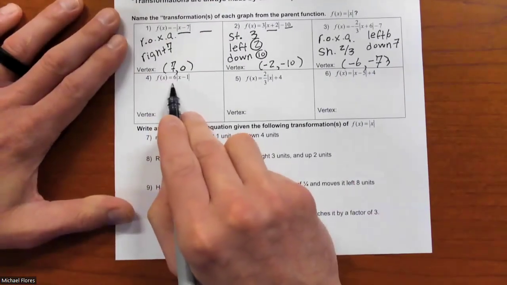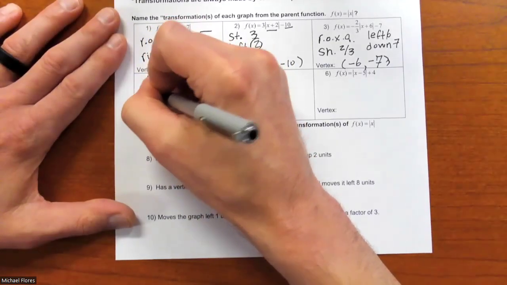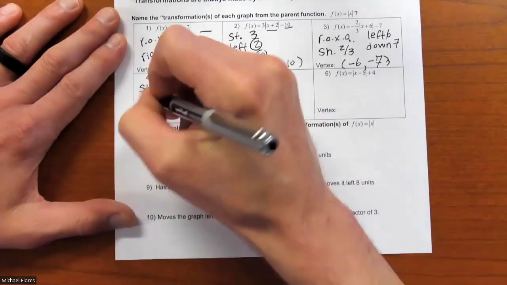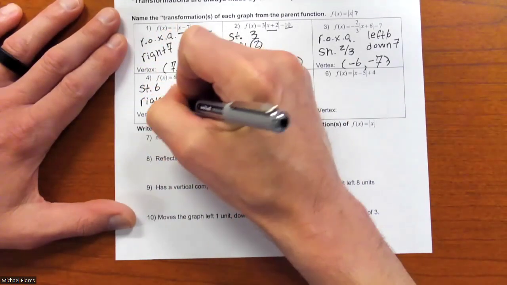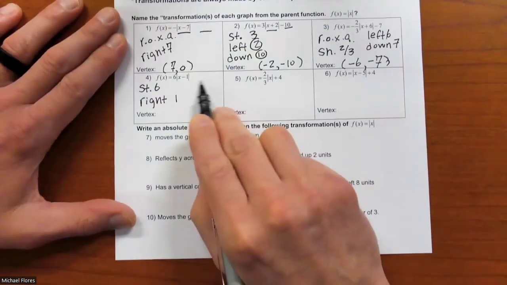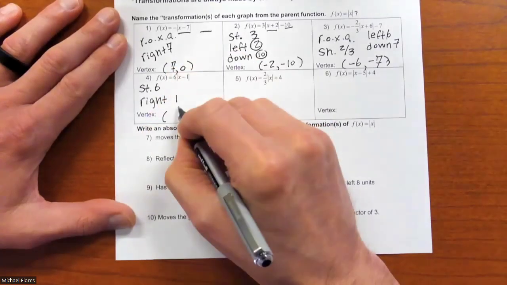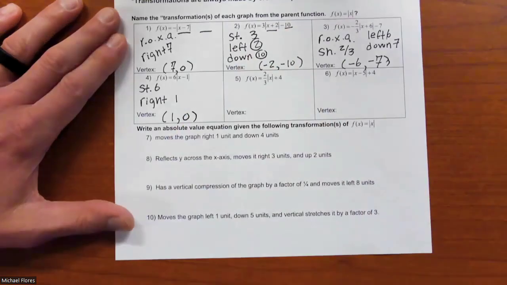Okay, looking here, we have a 6 in front of the absolute value, so that's a stretch of 6. Inside the absolute value, x minus 1, so right 1. And we're not going up or down any from the origin. So our vertex is right 1, and we didn't go up or down any, so 1 comma 0.